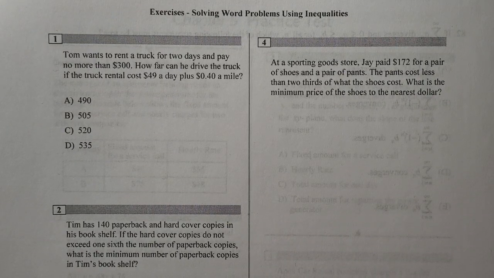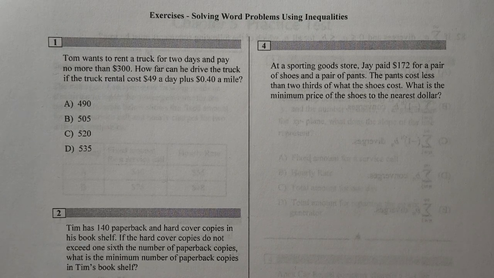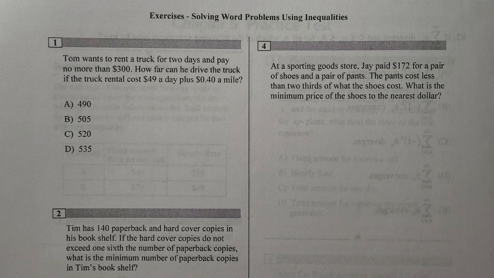So in this video, we're going to do more word problems. This time we're going to have ones that involve inequalities. So you're going to have to look for keywords such as less than, at most, at least, maximum of, minimum of, those type of things. Right? Those are the keywords to tell you which inequality sign to use.